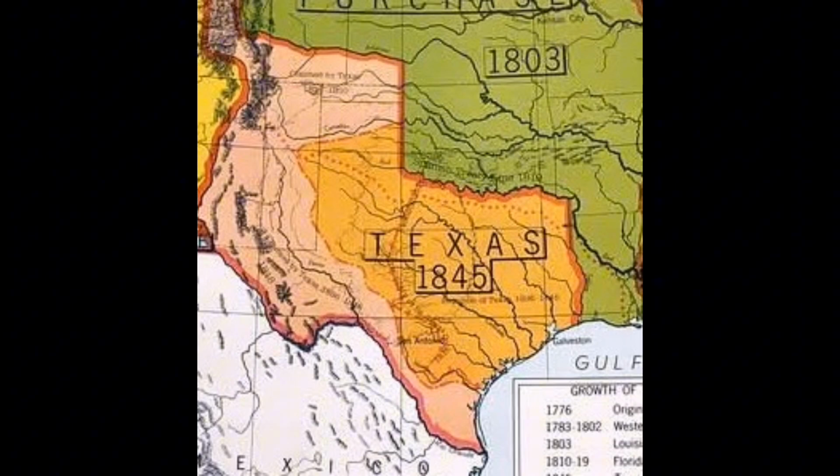Ultimately, a lot of Americans came there and decided they didn't like being underneath the Mexican rule and decided to rebel. And this is what led to the Alamo, the lead of the rebellion by Sam Houston, and ultimately Texas winning its freedom, 1845.